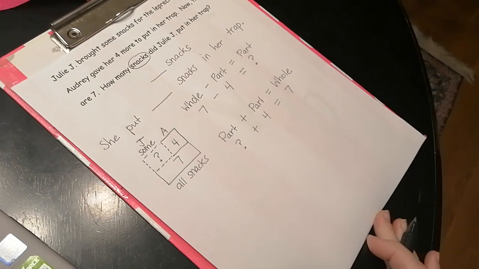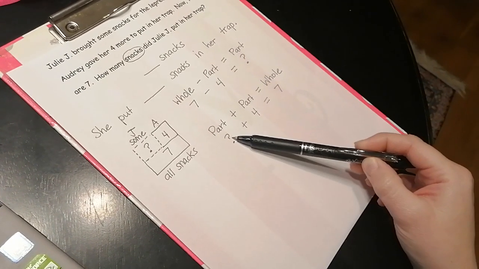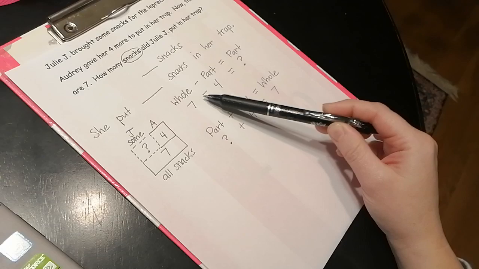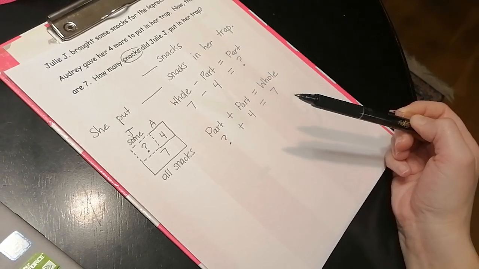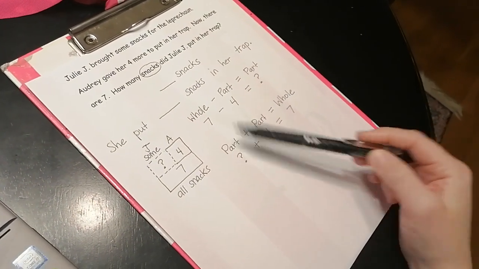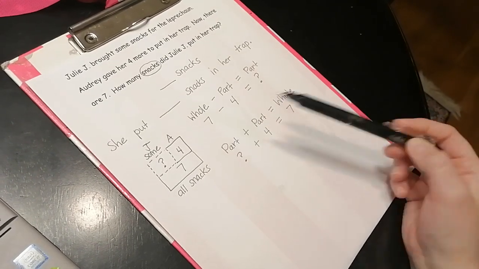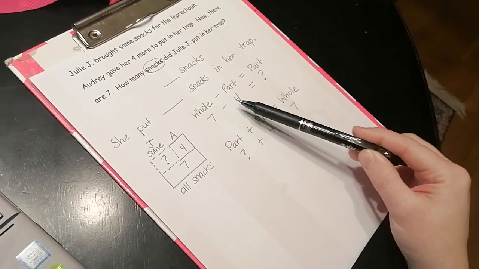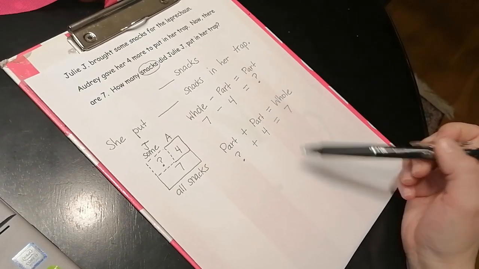Okay, so last time we did this equation, and then the day before we did this one. We know that both of these will still give us the answer that we're looking for. So it depends on how your mind is thinking about it. How is your brain working with this problem? So you know what? I think I'm going to do this one again. 7 take away 4.